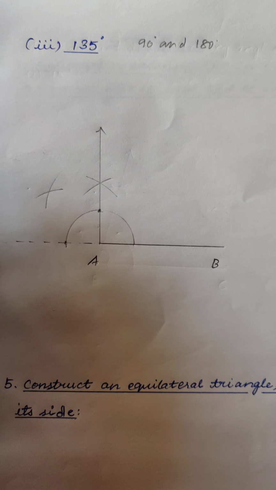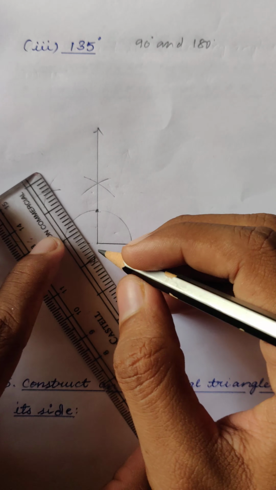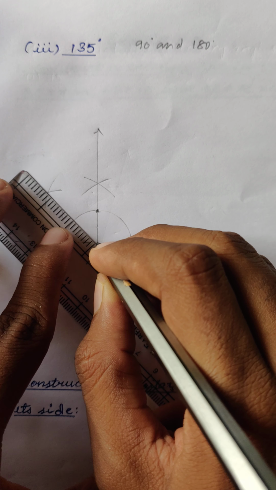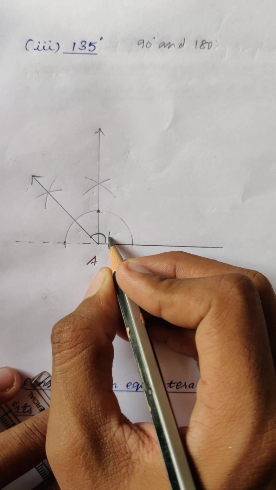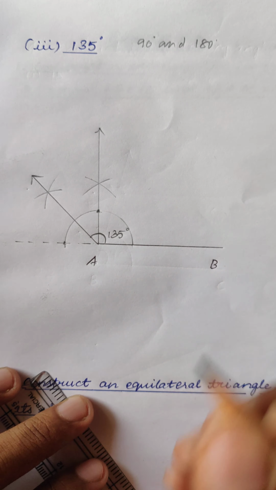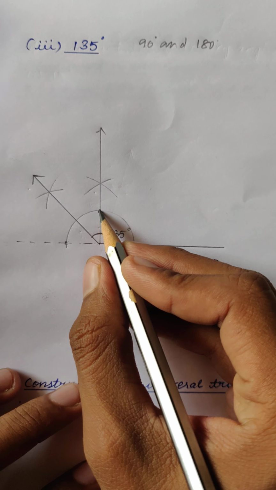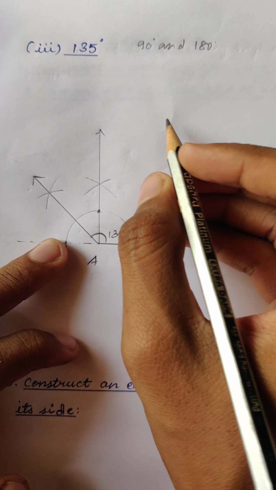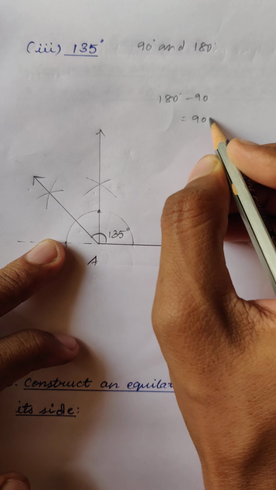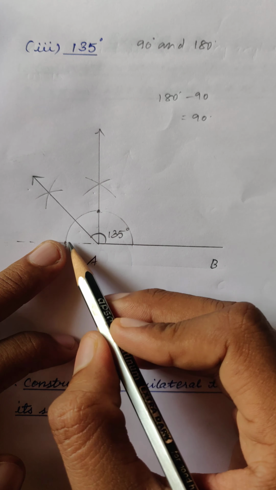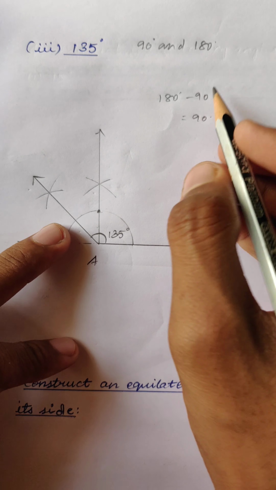see here. Now I'm going to join this in order to get 135. Now let us verify this. So we know this is 90 and this is 180. So 180 minus 90, the difference will be 90. This gap will be 90 and we are bisecting it.